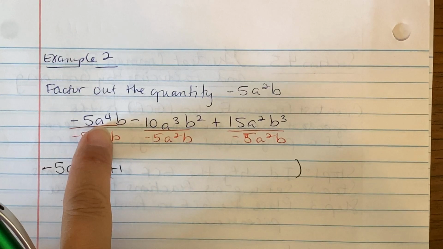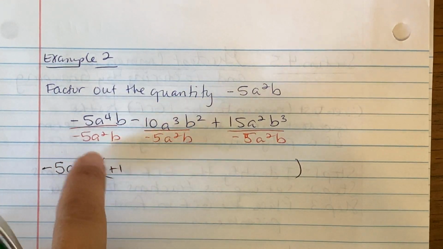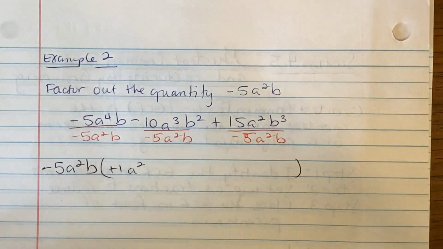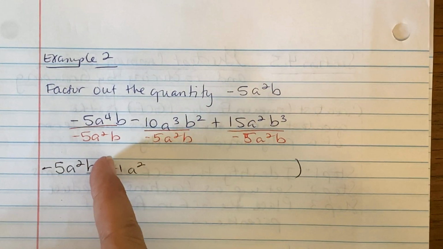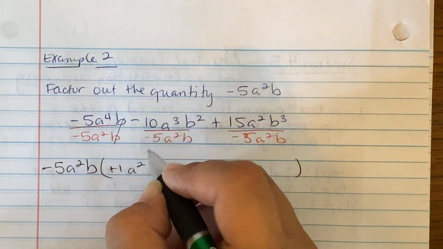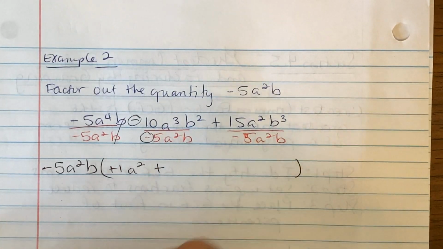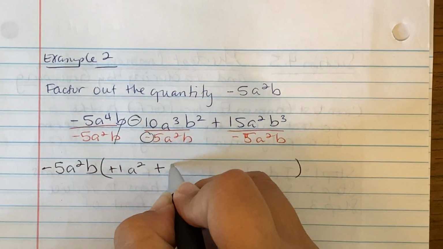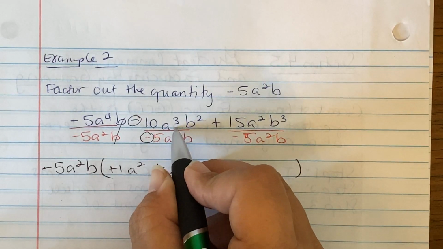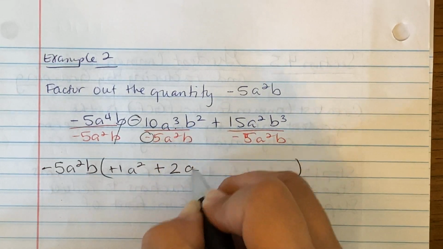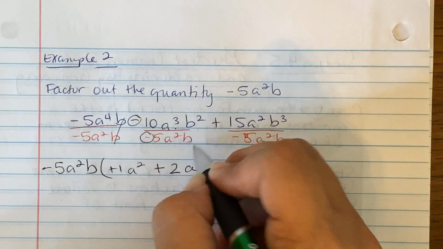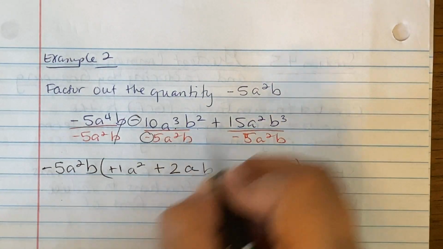Power of 4, power of 2. So 4 take away 2 leaves us with 2 a values. The b and the b cancel each other out. Negative divided by a negative makes it positive sign. 10 divided by 5 is a 2. 3 a's took 2 away, I still have an a. 2 b's took 1 away, I still have a b.